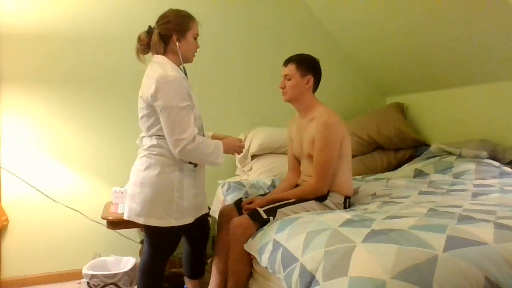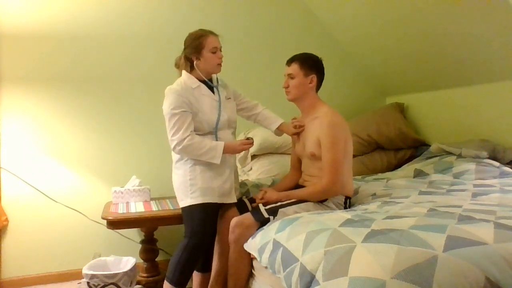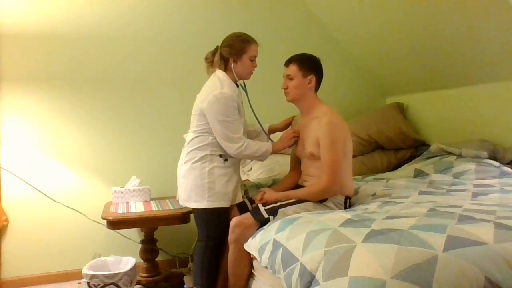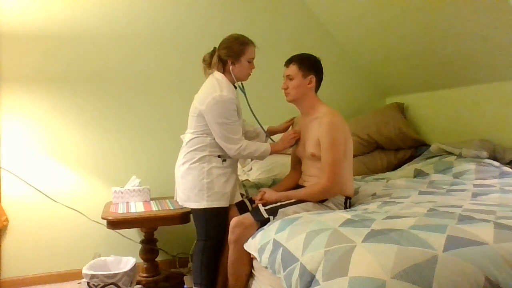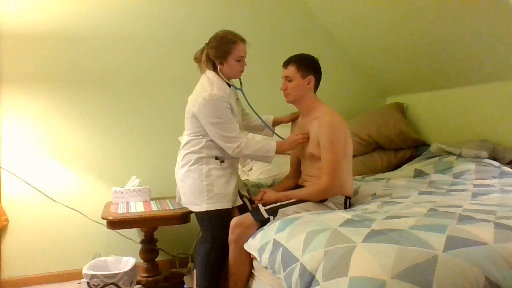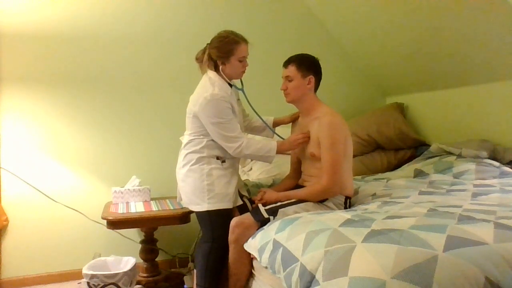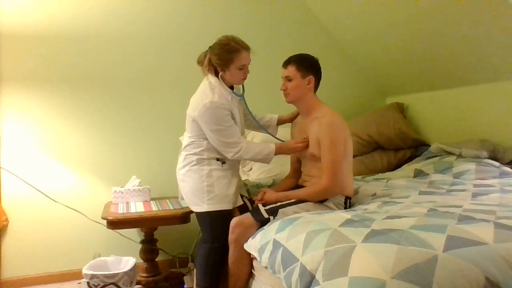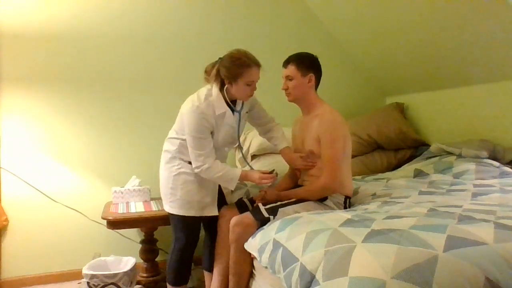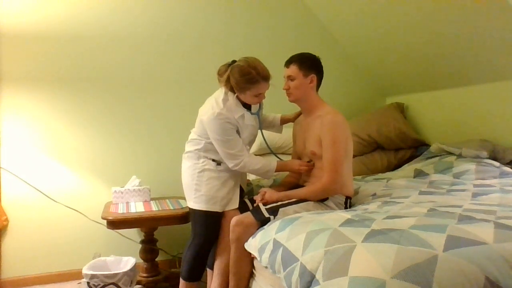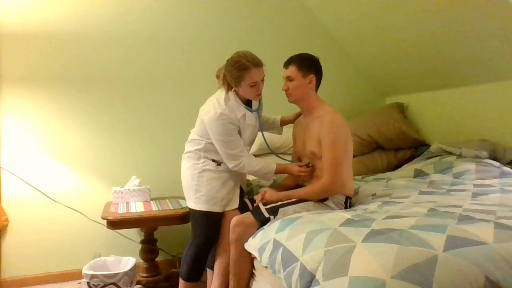Okay, so to find the second intercostal space, you're going to find the sternal notch, go down the angle of Louis, and right into that second intercostal space. Okay, then we're going to do the same thing on this side. I'm just going to go down one to the Erb's point. Okay, and now I am going to go down to tricuspid. And then I'm going to end at the mitral.